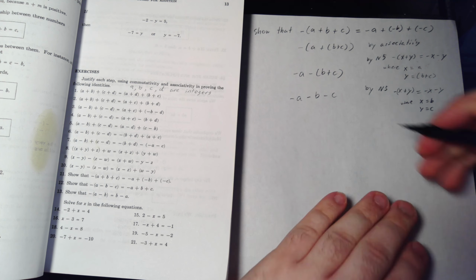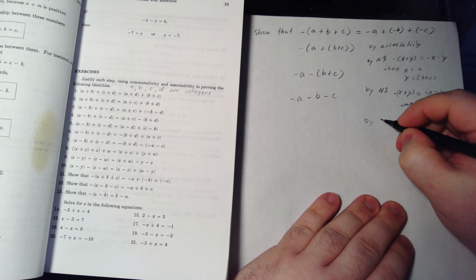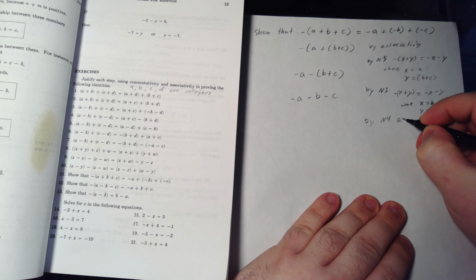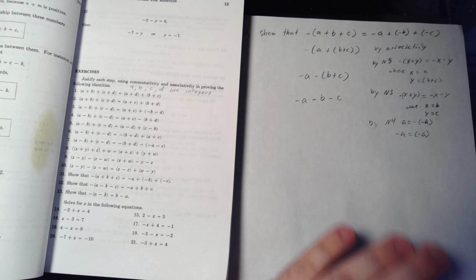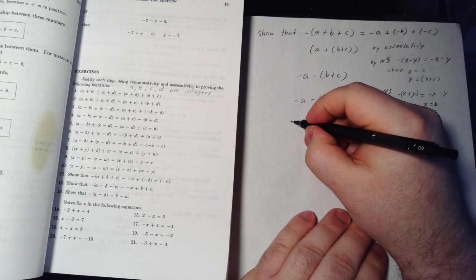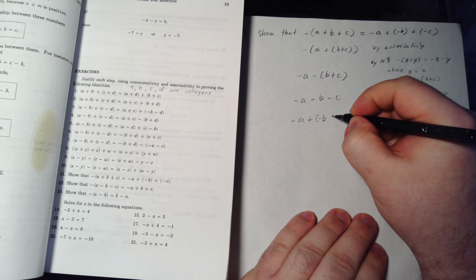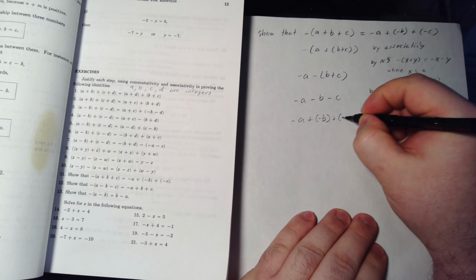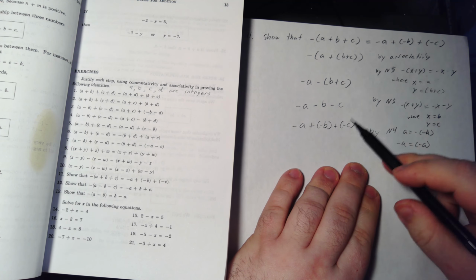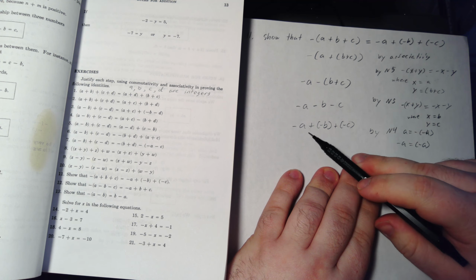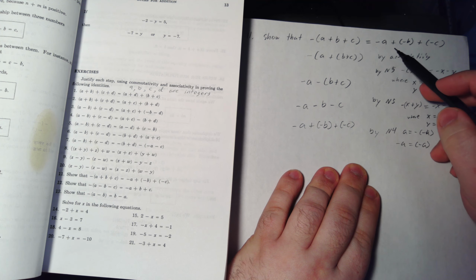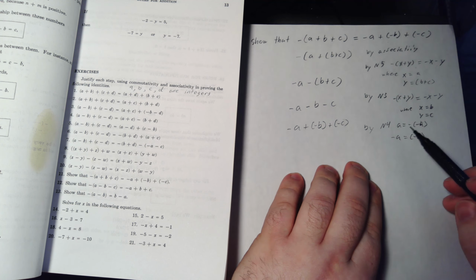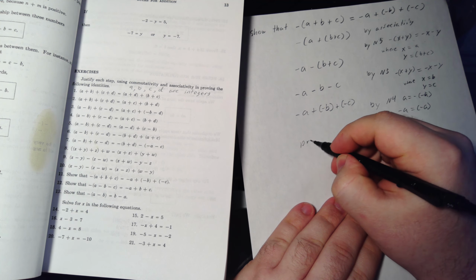Okay? Then now that we got here, we can use N4, where we have a equals minus minus a, where we can have minus a equals minus a in parentheses. So effectively we can package that up in parentheses. So we have minus a plus minus b plus minus c in parentheses. And that's what we have from here, these both sides are the same. Minus a plus minus b in parentheses plus minus c is equal to minus a plus minus b in parentheses plus minus c in parentheses. So this is proof by identity.